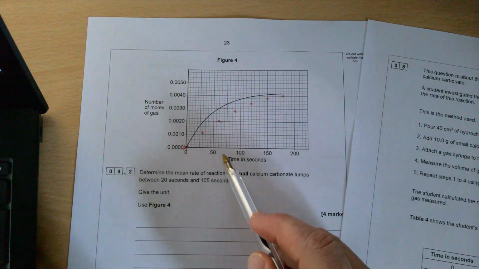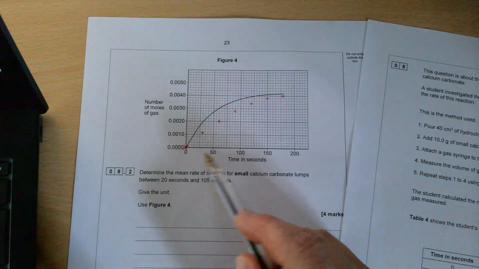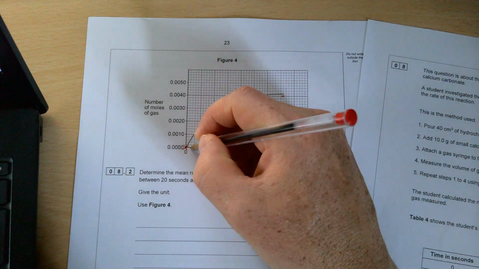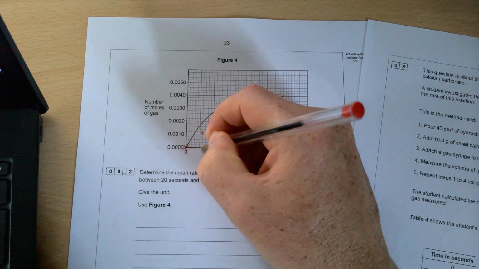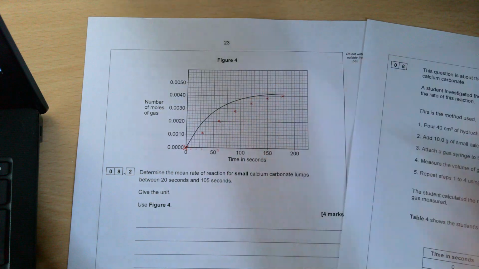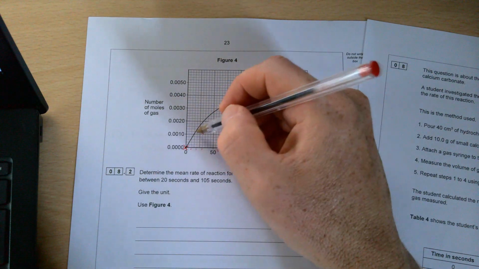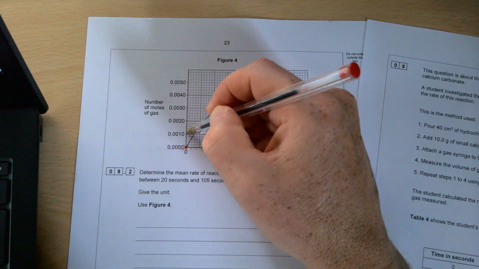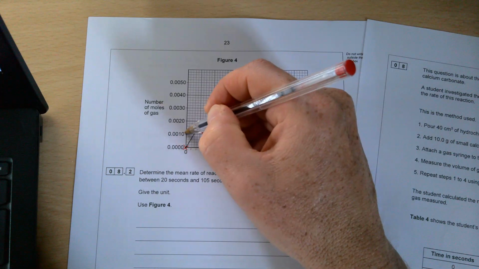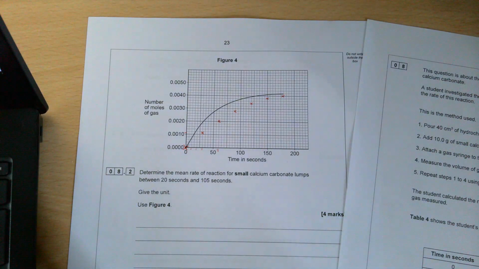You have to be really careful as well. You can see how they're testing you here. You can see that the grid lines for time, every 2 squares is 10 seconds. So you have to be really careful to get 30 seconds right in the right place, and 60 seconds right in the right place, and so on. And on the y-axis, things go up by 2 each time. So 0.0011, for example, is halfway in that square there. You can be really careful and get that right for 2 marks.